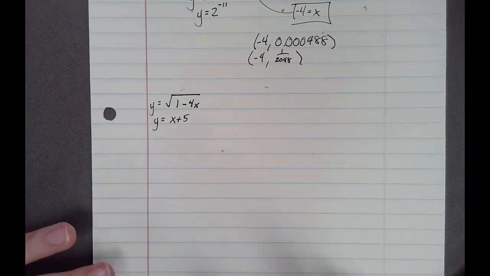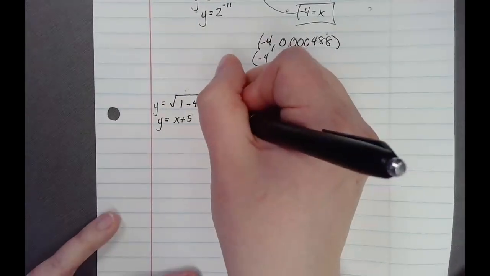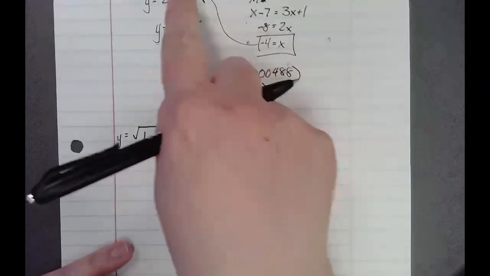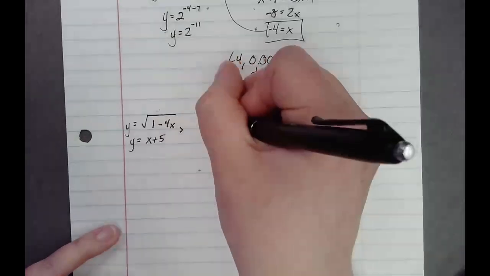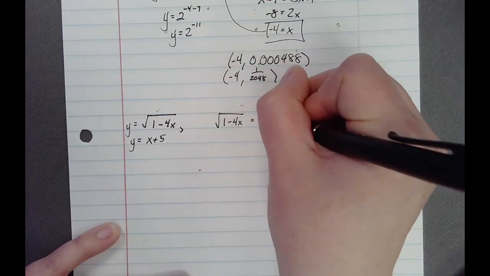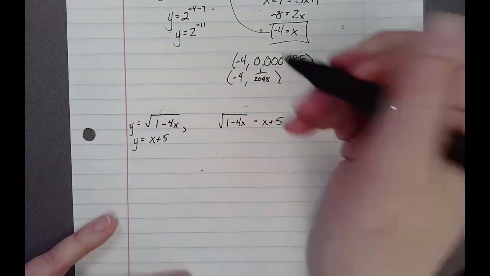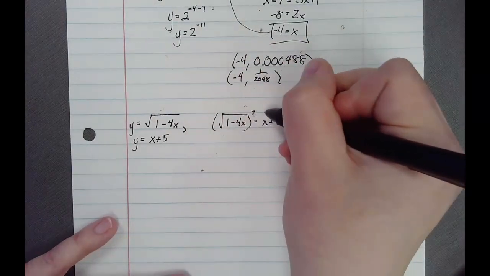This type of problem has come up on several of our last tests, and this always tends to be a struggle. Notice I have them set equal to y again, which just like up above, we can set them equal to each other. So I can say the square root of 1 minus 4x equals x plus 5. From here, the first thing you want to do is get rid of the square root, because it's frustrating to have in the problem, and we'd love to be able to get rid of it.